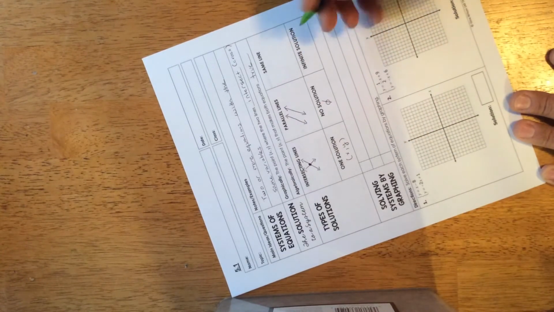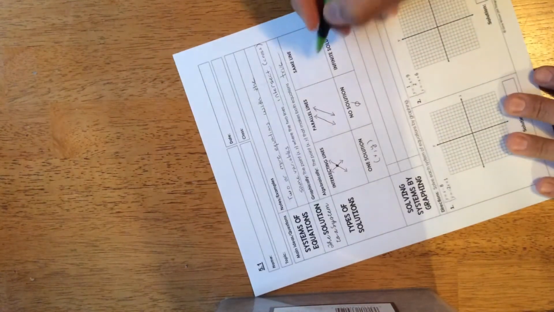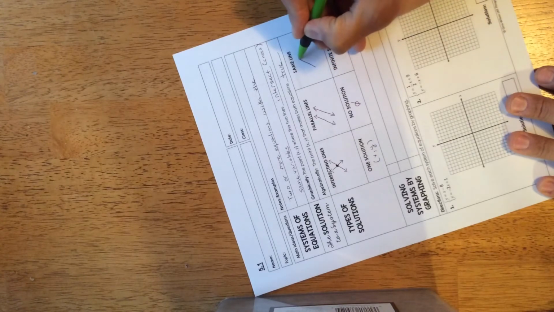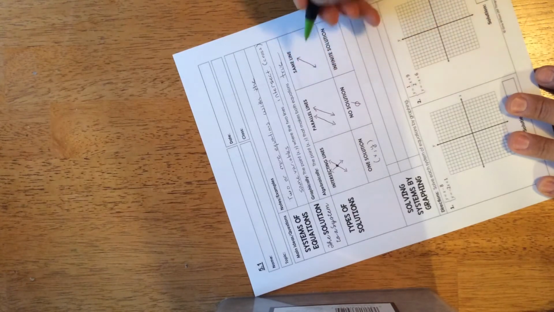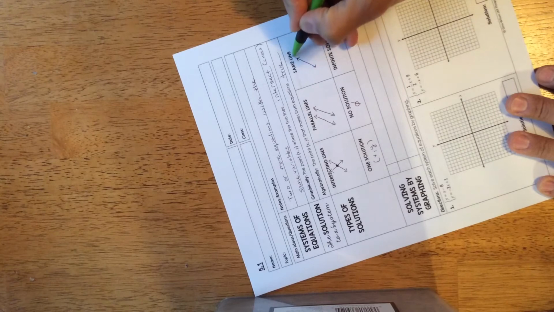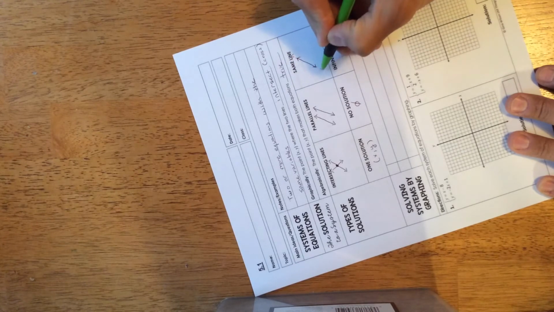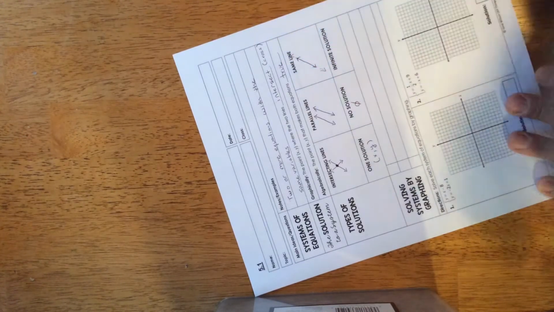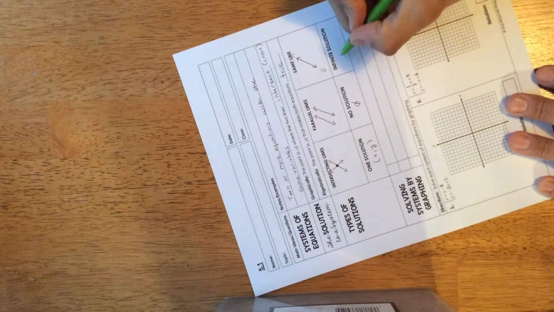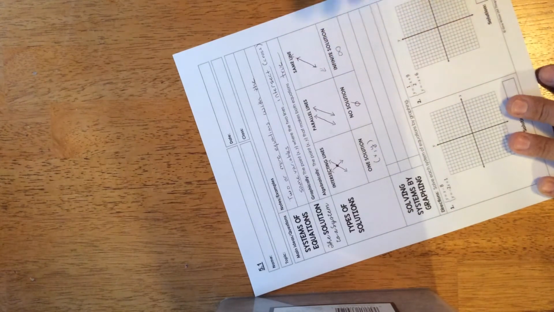And then the last type would be if we have same lines, meaning I have a line with the same slope, same y-intercept, and another line with the same slope, same y-intercept. They are on top of each other. That means there are infinite solutions, so we use the infinity sign.